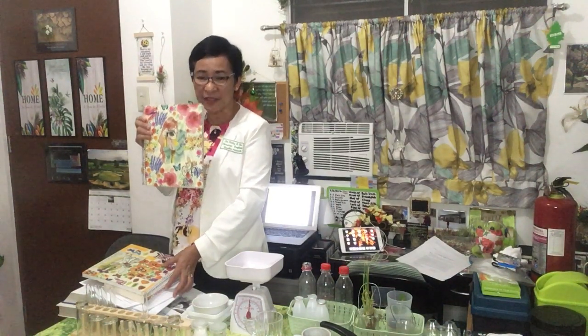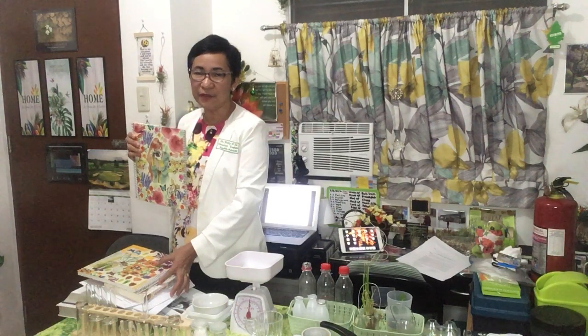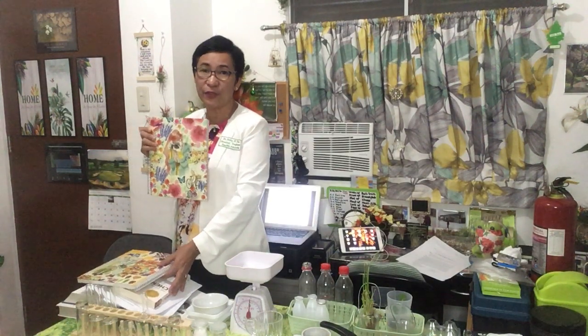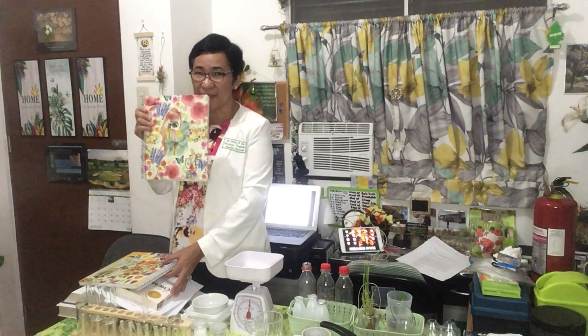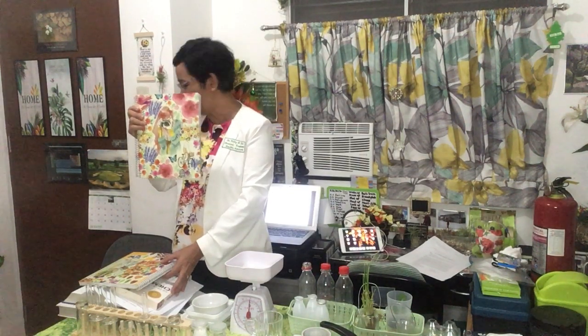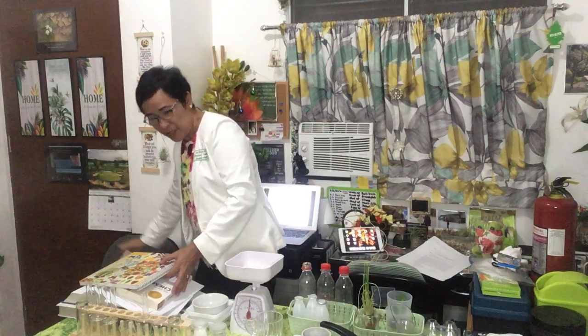Hindi ko lang siya ma-execute kasi wala akong talagang ganon na laboratory for implementing this ideas, all these ideas in this notebook. Okay? So, I guess that's it. I hope na nakakuha kayo ng idea na magagamit sa klase.